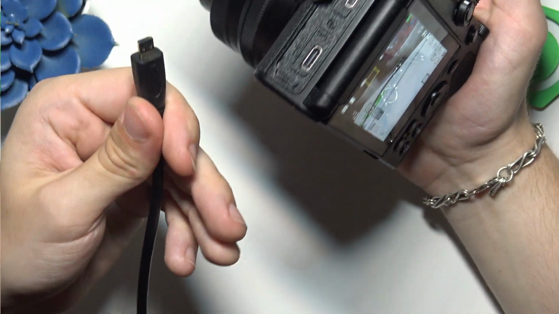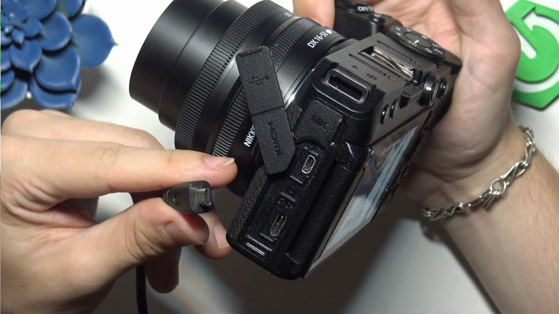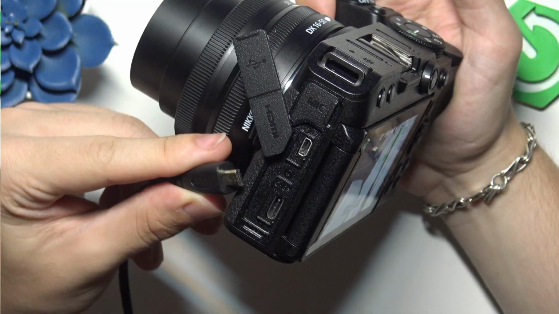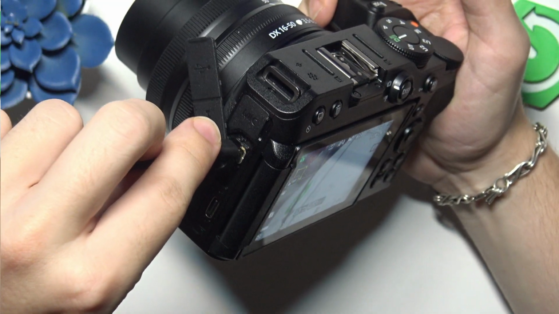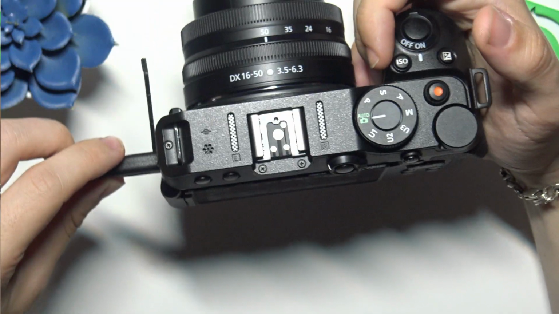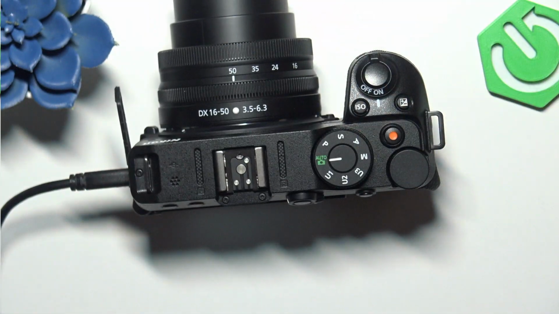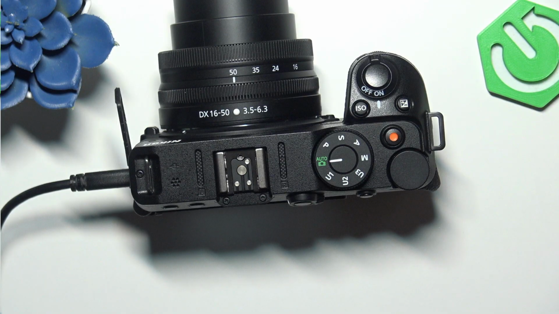I don't remember if it was micro or mini HDMI. I think it's micro, but I'm not sure. I can't really tell. And now, if I go to OBS, then I'll be able to do that, right? To set it as that.